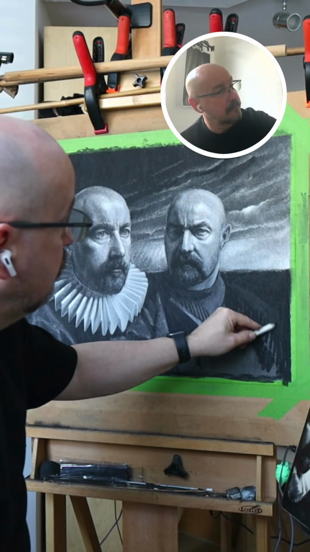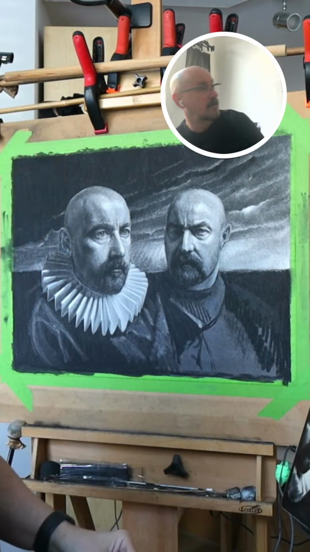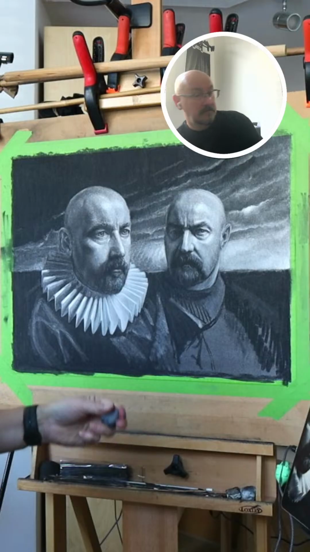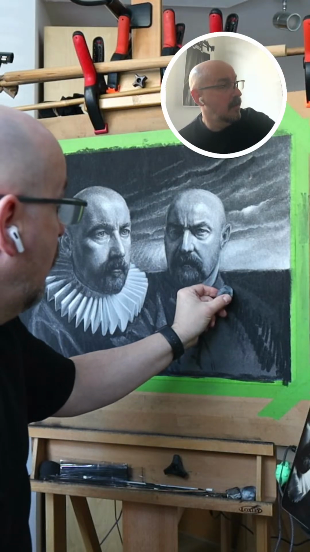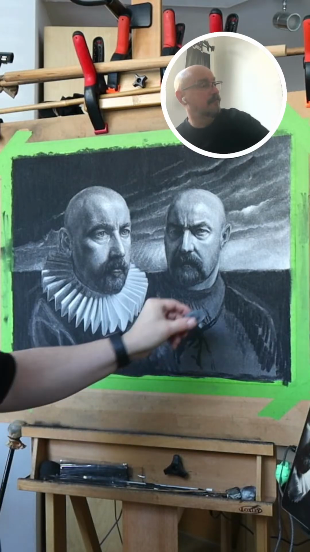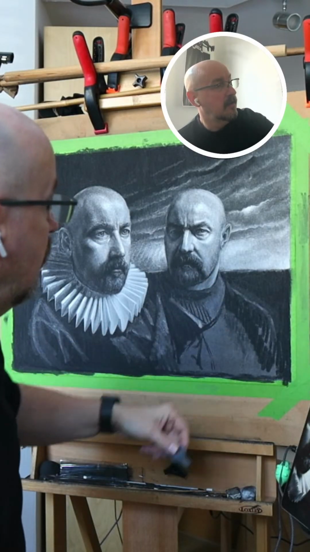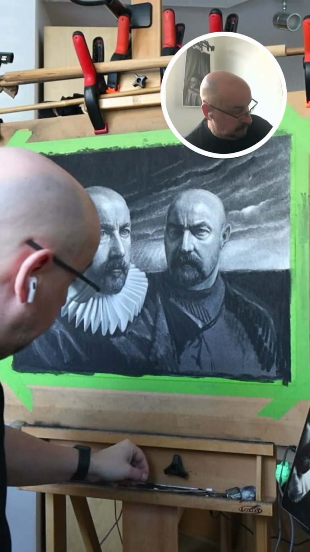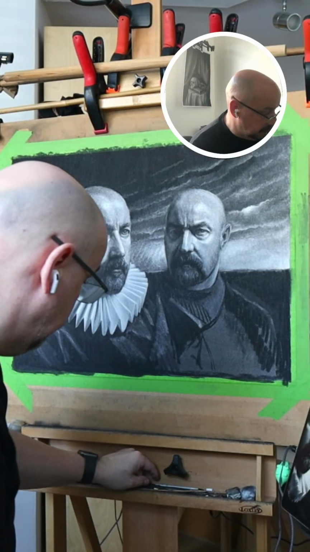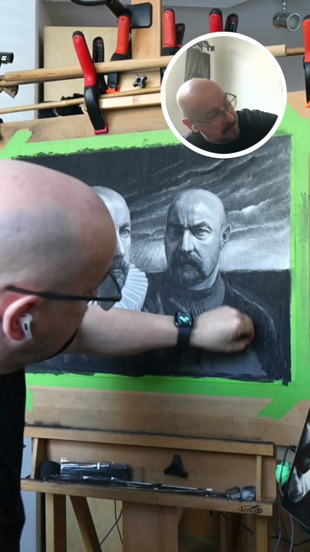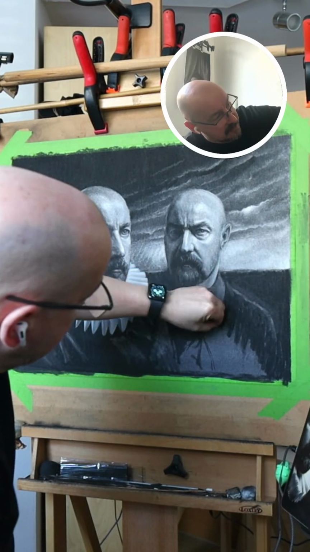Somewhere around there. Around there, somehow. It's the big shapes first, detail later.